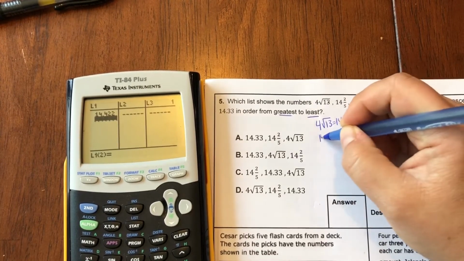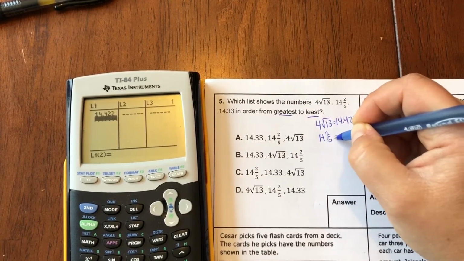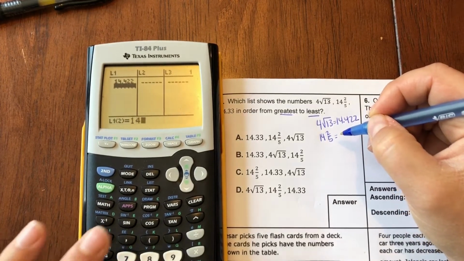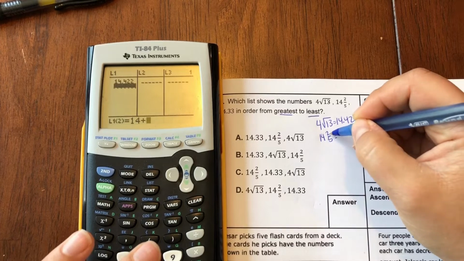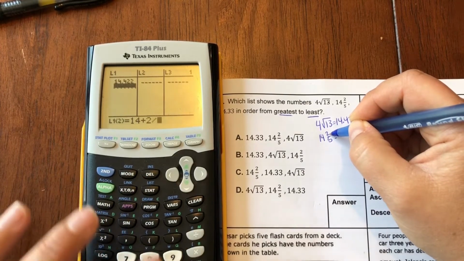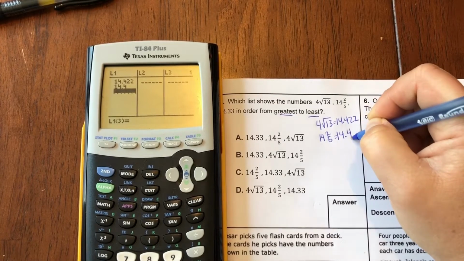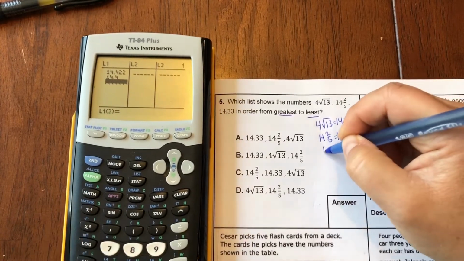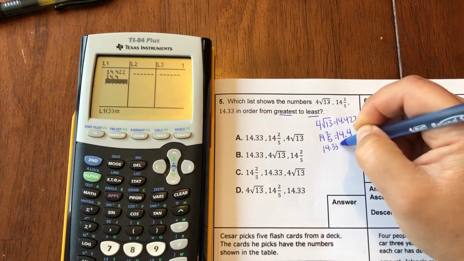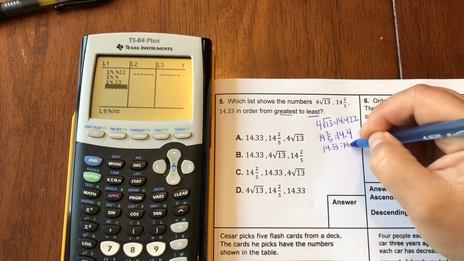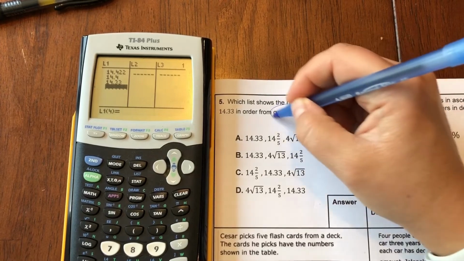Next one is 4 and 2/5. So remember, to do a mixed number, you have to do the whole number plus the fraction, 2 divided by 5. So that would be 4.4. And then the last one is already a decimal, 4.33. Enter that in, 4.33.